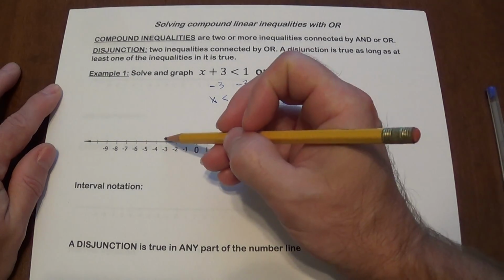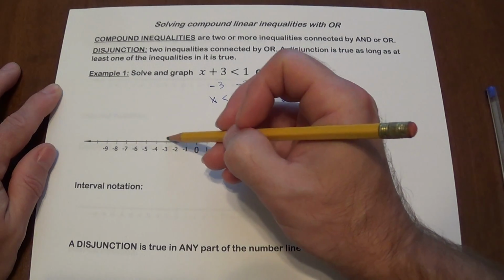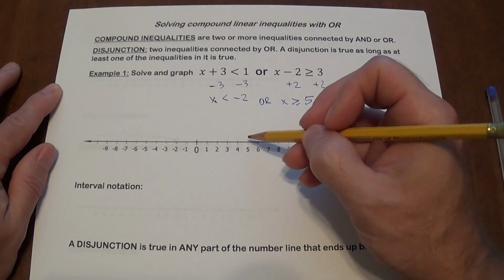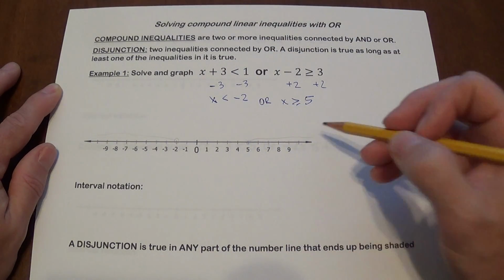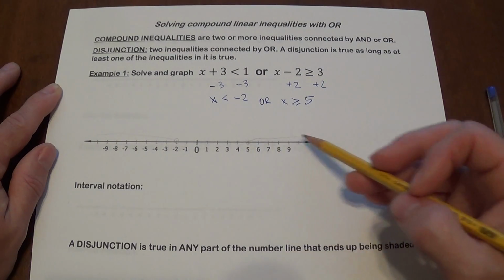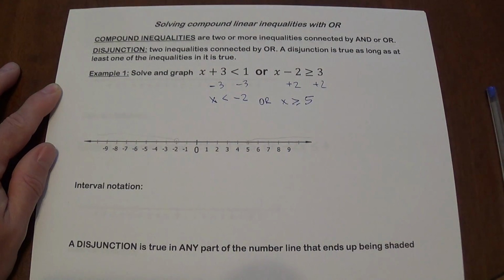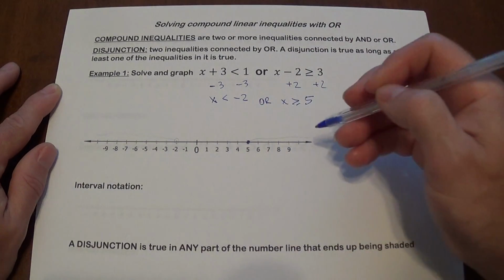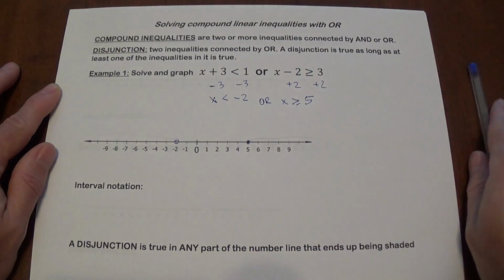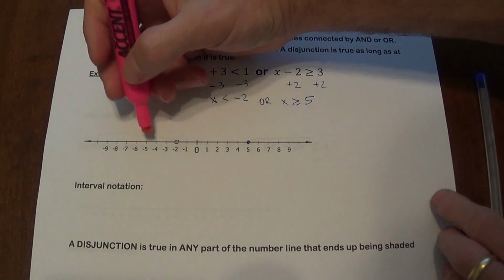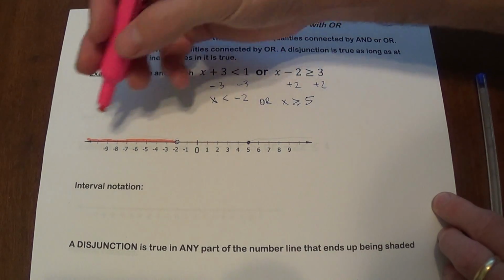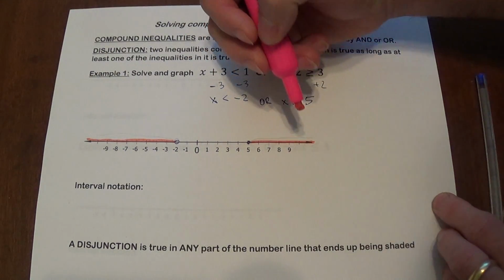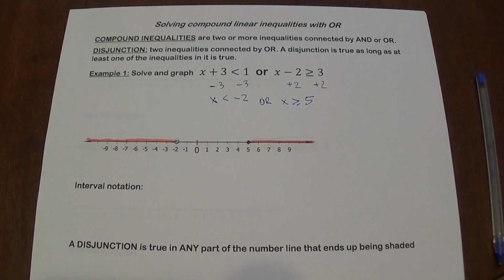So we want to be less than -2. Right, so we're here, and we want to be greater than or equal to 5, so we're here, right? So from 5 to the right and from -2 to the left. So as long as one of those is true, is going to be the answer. So this is actually what's going to make up your solution. So you're going to put a closed circle at 5, you're going to have to put an open circle at -2. We are shading to the left of -2 and to the right of 5, and this whole thing is going to be the answer.